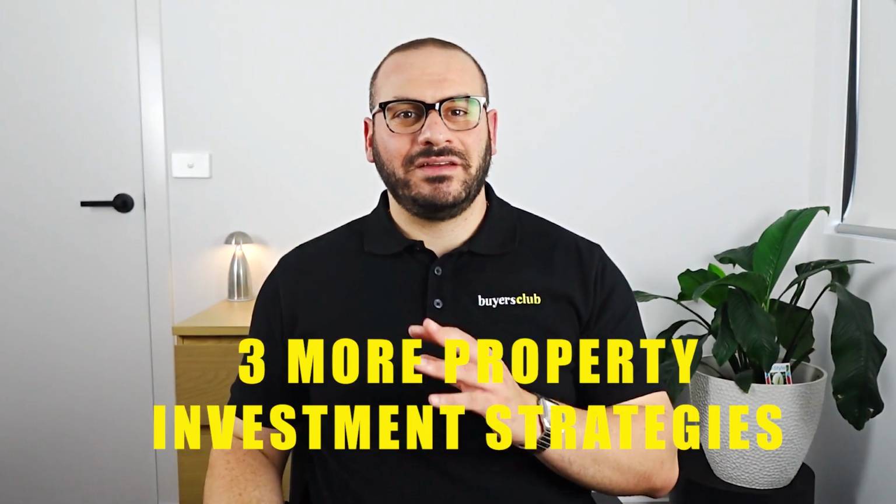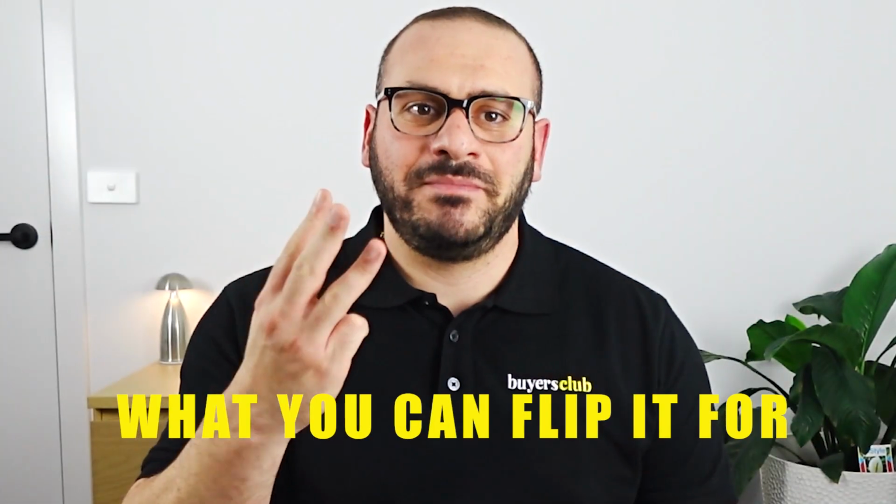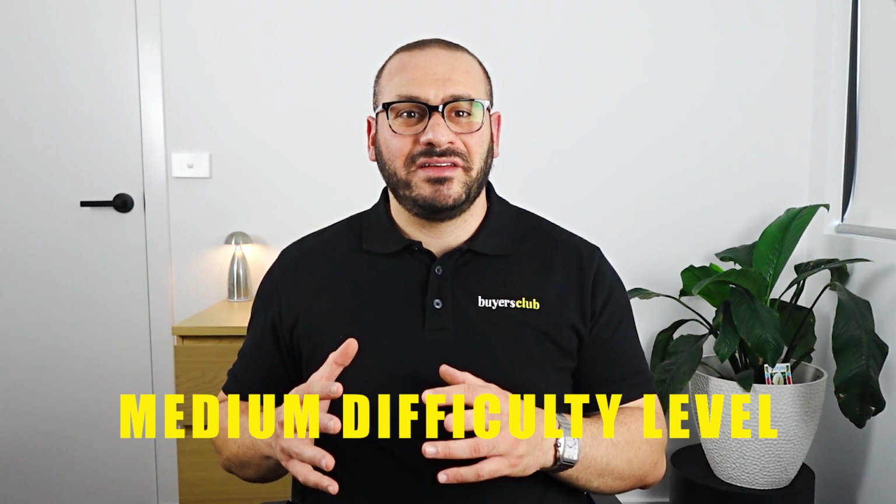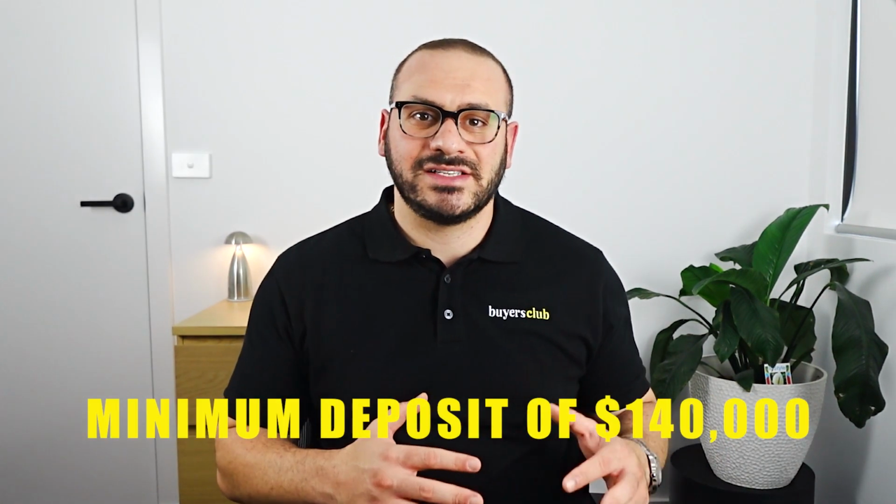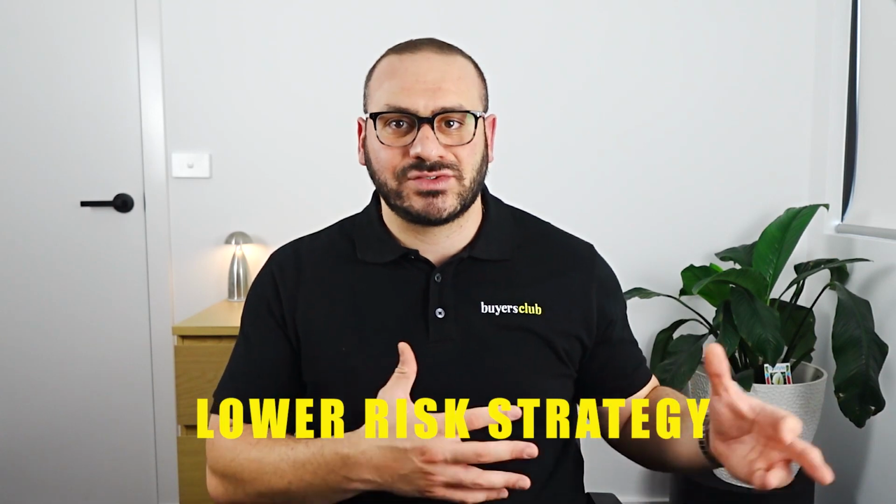Three more property investment strategies that are perfect: renovations, established properties with subdivision potential, and developments. Because you know what you can buy a property for, how much it costs you to renovate, and what you can flip it for. This is more of a medium difficulty level. It requires a minimum deposit of $140,000. There often are lower risk strategies which I love. While you're getting your council approval.